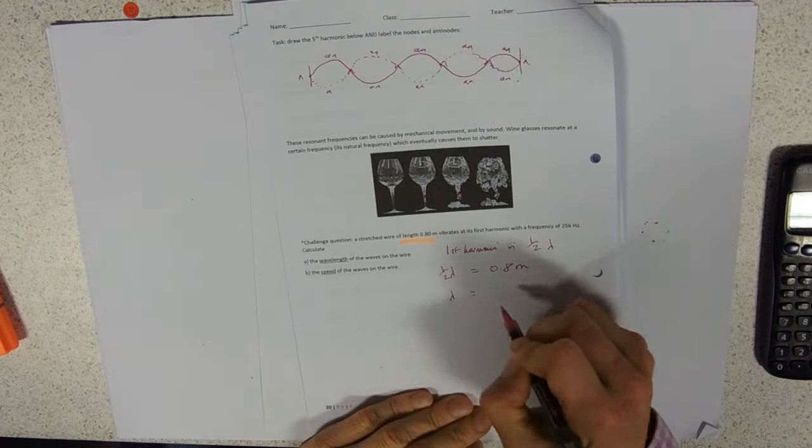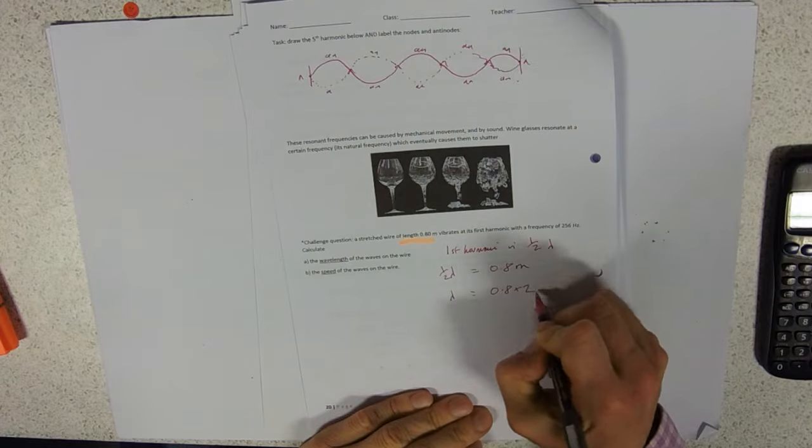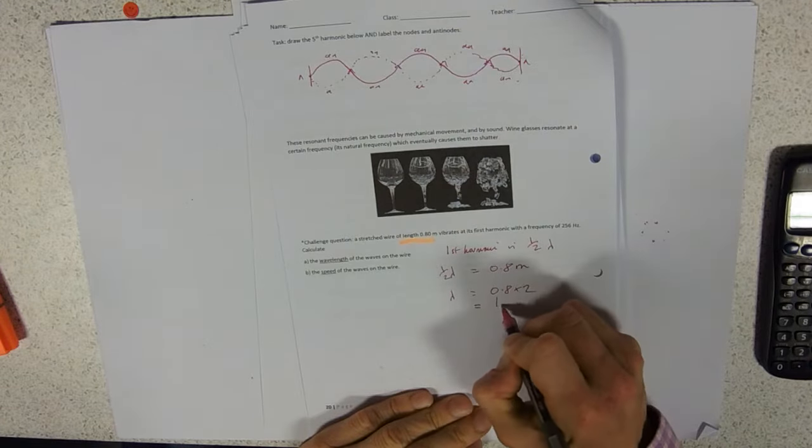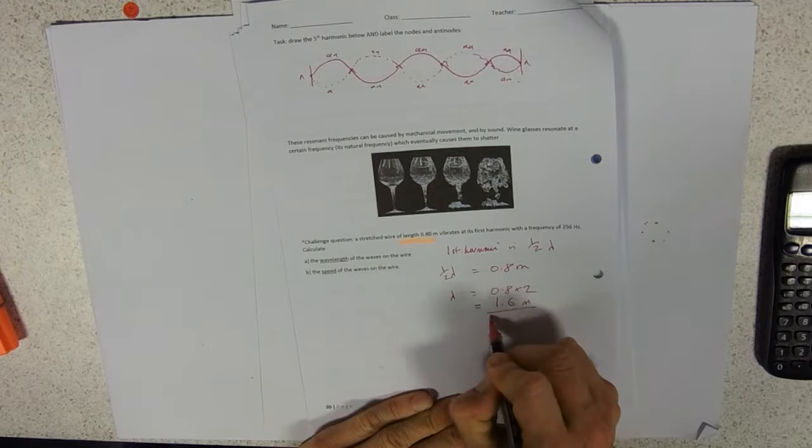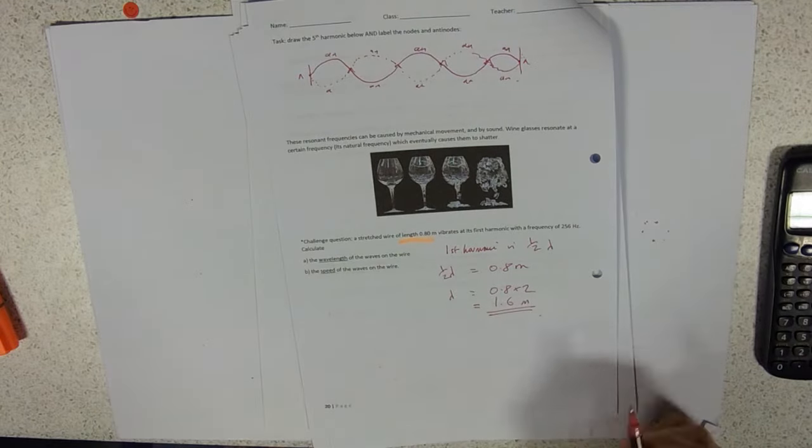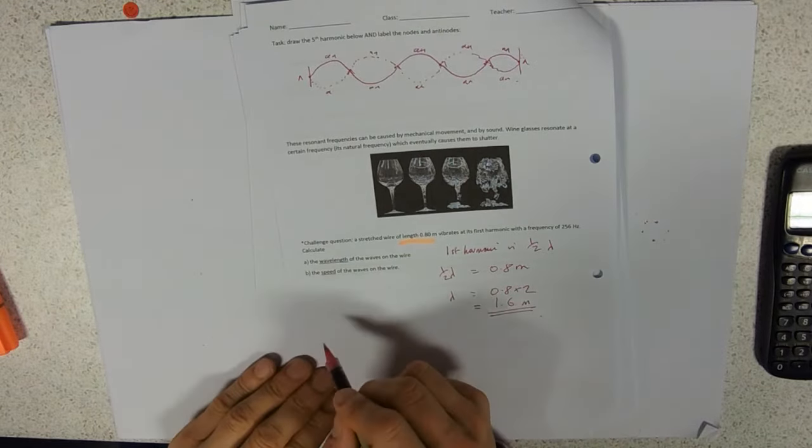So a wavelength equals 0.8 times 2 equals 1.6 meters. And then we are calculating the speed of the waves on the wire.